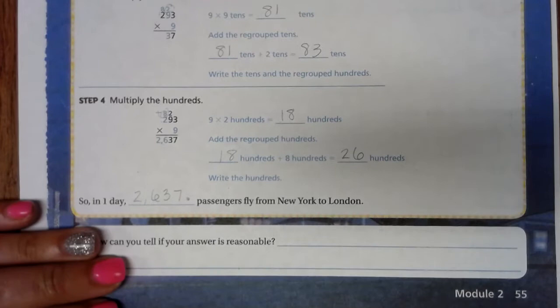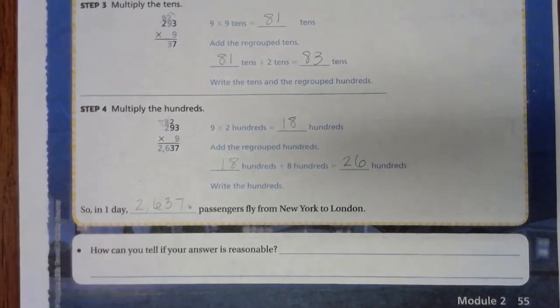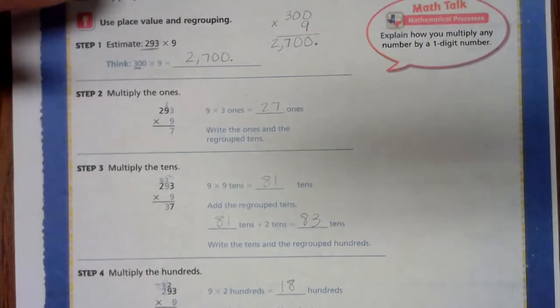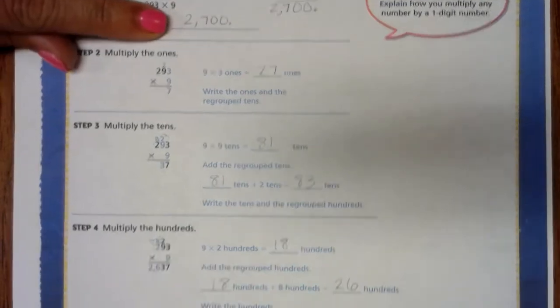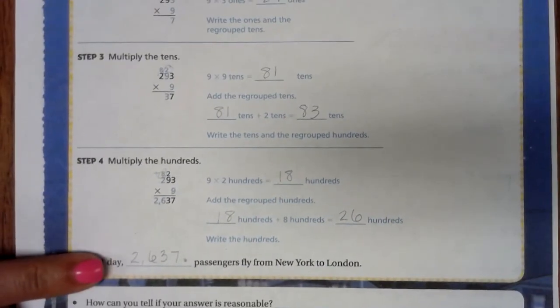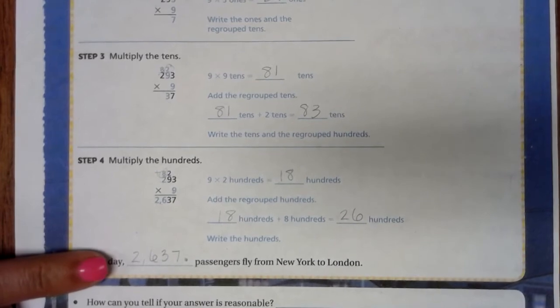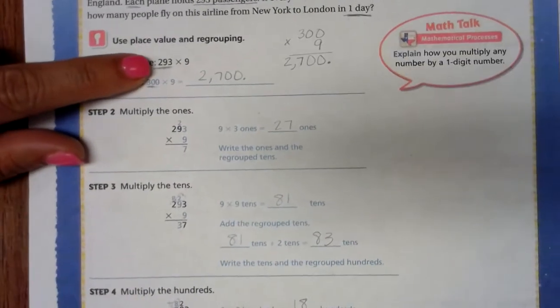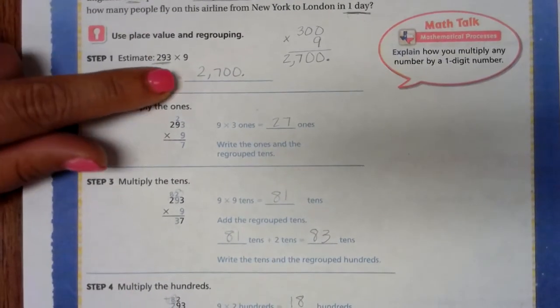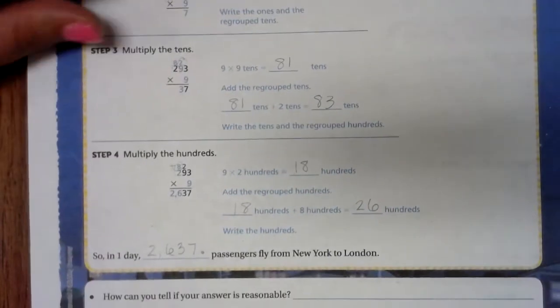And then the question at the bottom says, how can you tell that your answer is reasonable? Remember that up here, our estimate was 2,700 and our answer is 2,637. So that's pretty reasonable because we rounded the 293 up. So that means our estimate is going to be bigger than our actual answer.